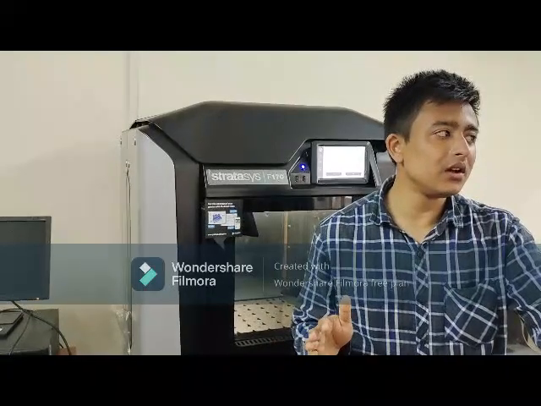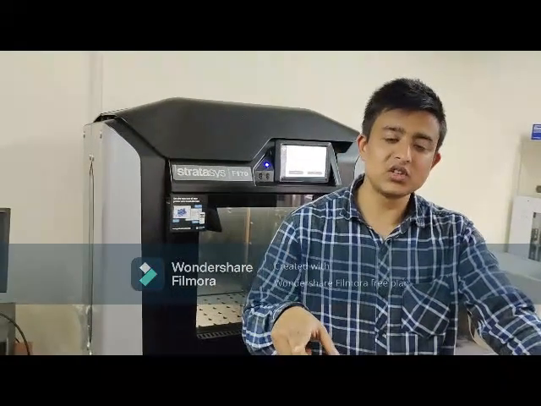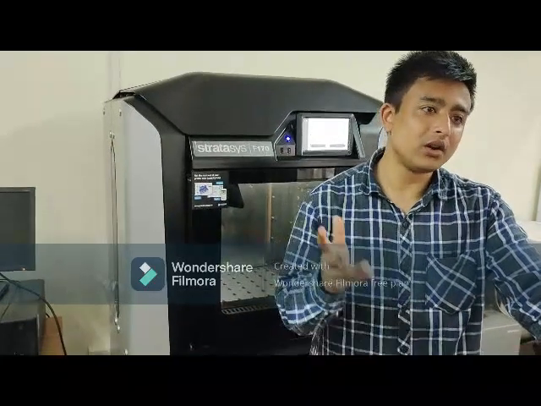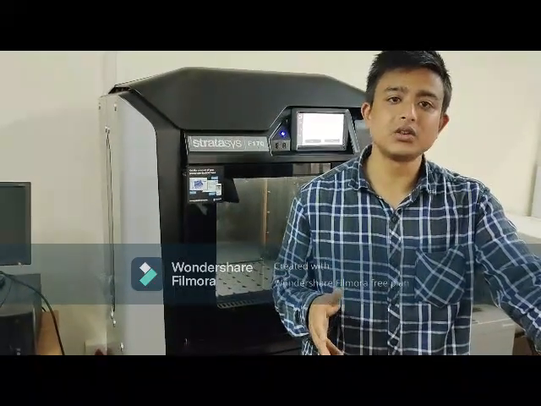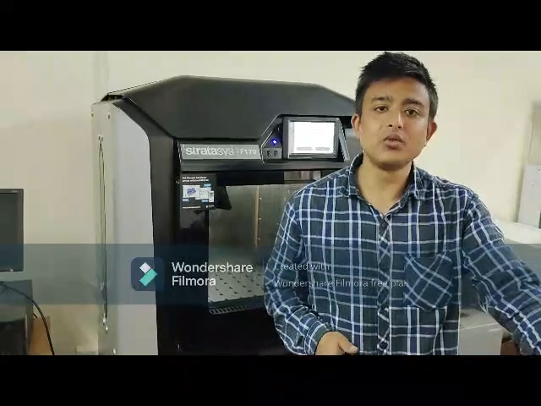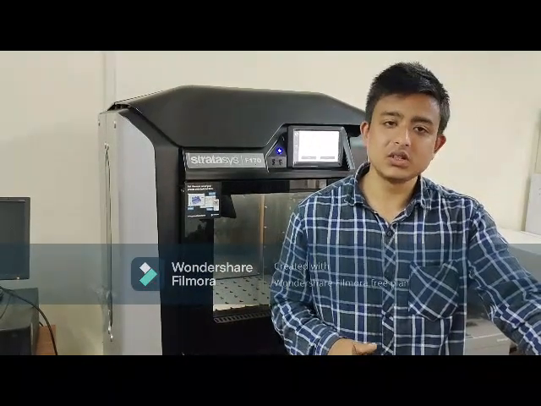So how does it work? When we create the model in the computer and send it to the machine, it will extract the geometric codes and the machining codes. As we all know, when we operate a CNC machine, we need to know the M codes and G codes. M codes are used for machine codes, that is machining codes. Once we know these codes, we can run the motor, the spindle, the coolant, all of this.